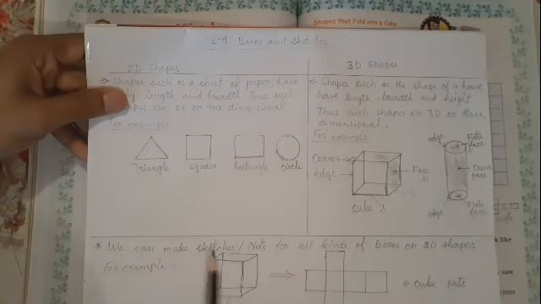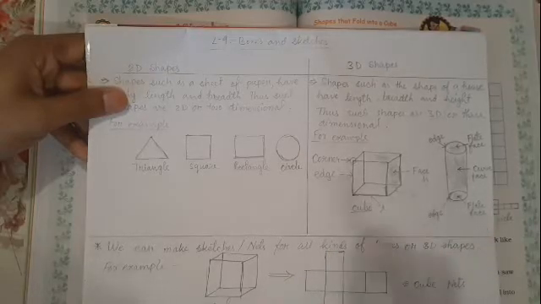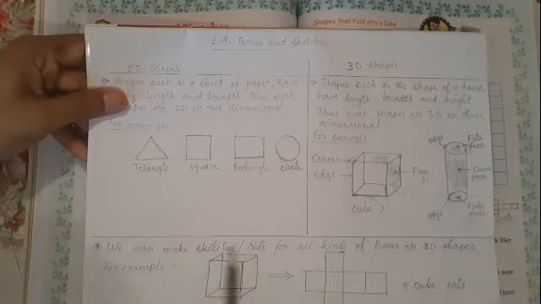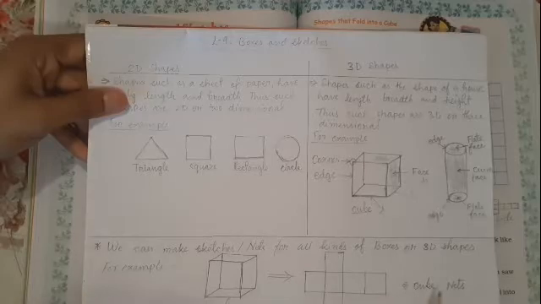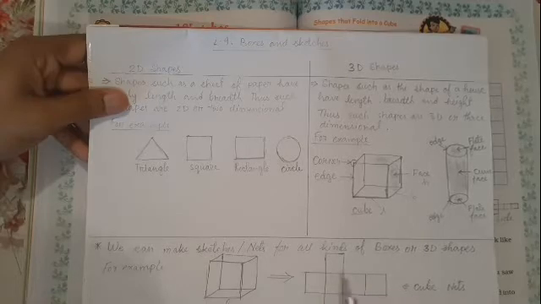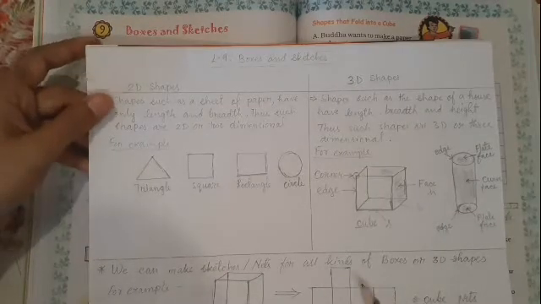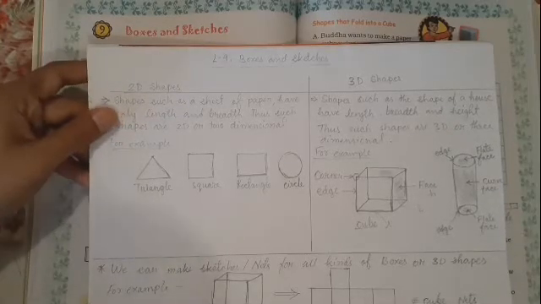Keep in mind, we can make sketches or nets for all kinds of boxes. Boxes are 3D shapes. That is why I am writing. For example, this is a 3D shape, which is a cube. If we unfold this cube, then we will get a shape like this. So this shape is called a cube net. If you fold this again, then you will get the cube again. So these kinds of things are called cube nets, or we can say cutouts. This cutout, if you fold it again, then we will get this cube.